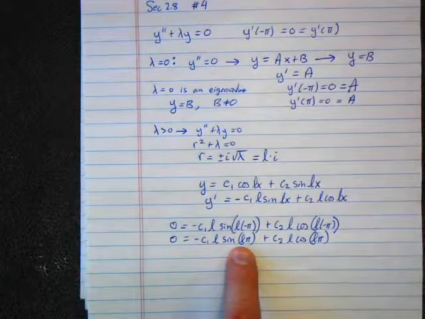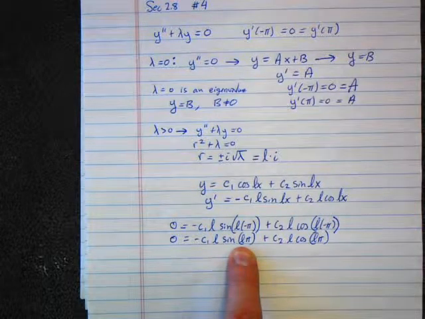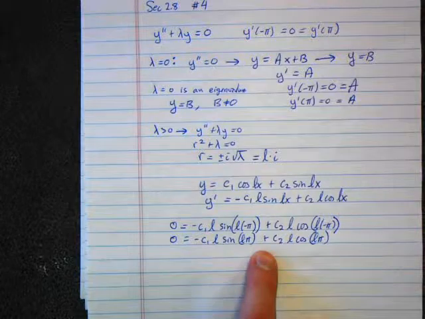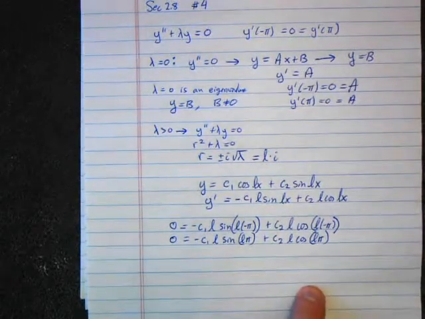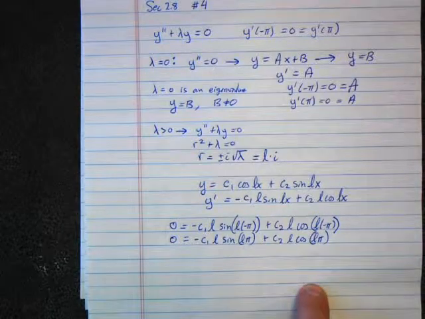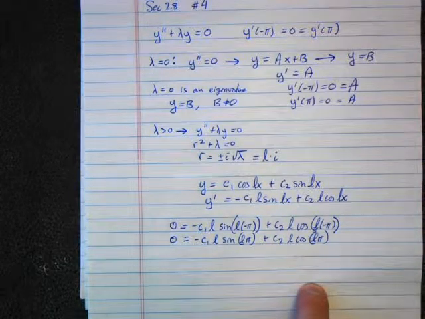Okay, but who said L had to be a number like 1, 2, 3, and 4? Why couldn't L be 5/8? Who made the rules that L can't be fractions? Oh my God. Or maybe L could be pi itself. Ah, rats, just got harder.